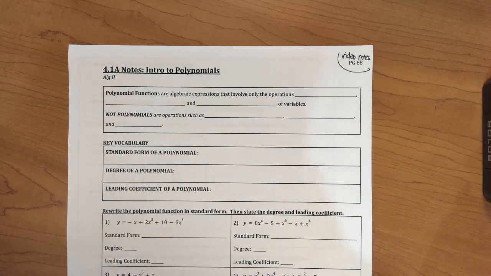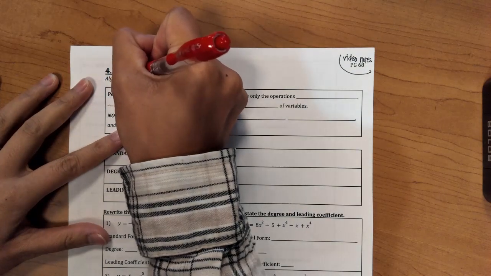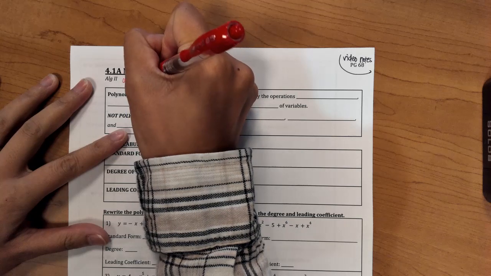Hi guys, today's notes are on chapter 4.1 and this is our first section in chapter 4, which is polynomial functions.